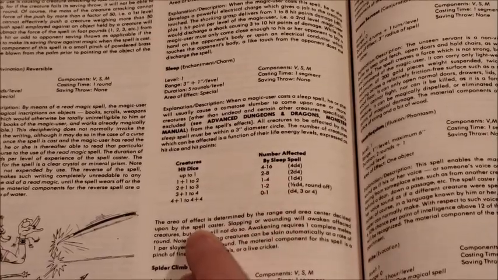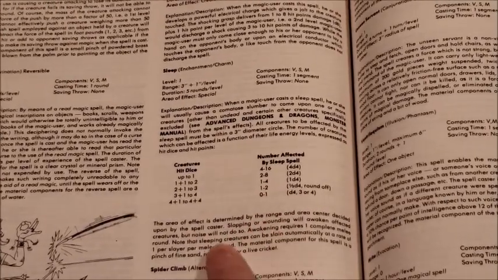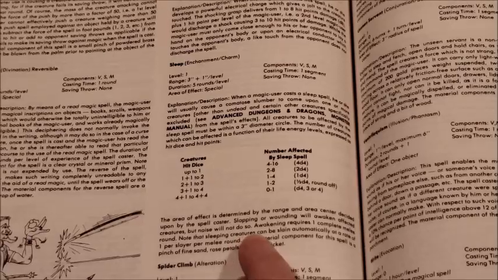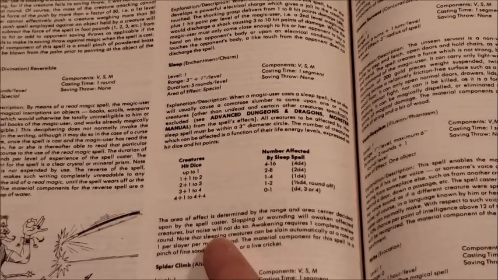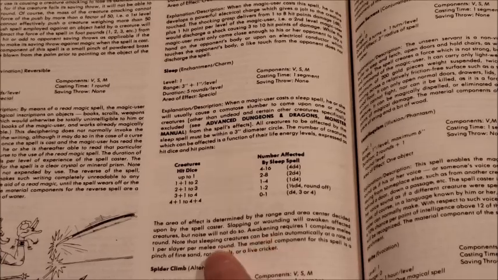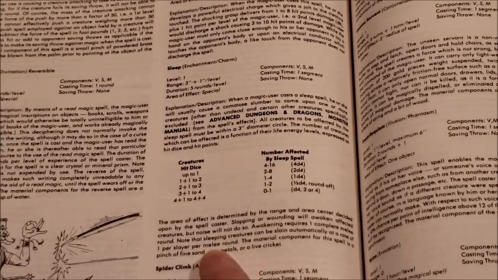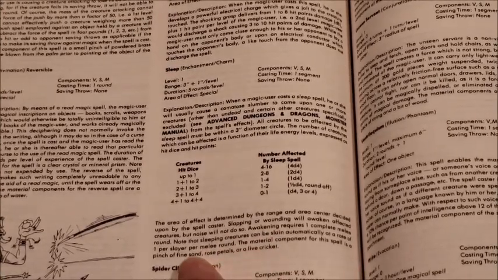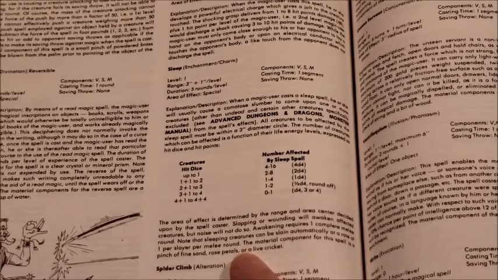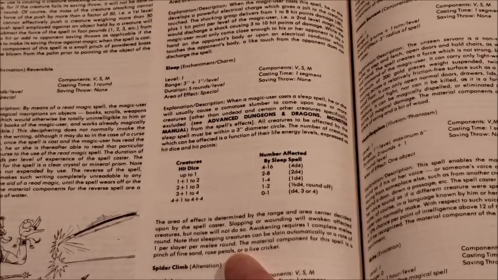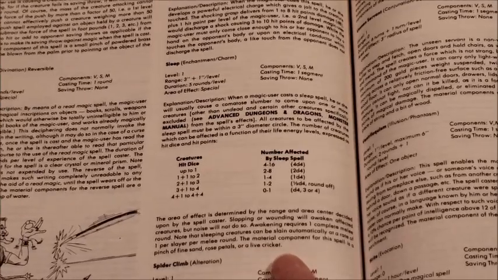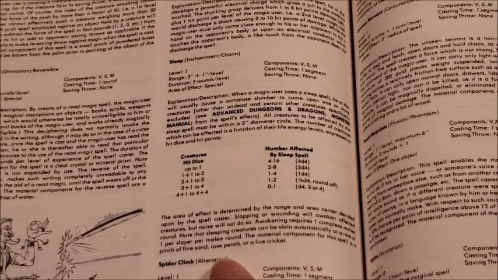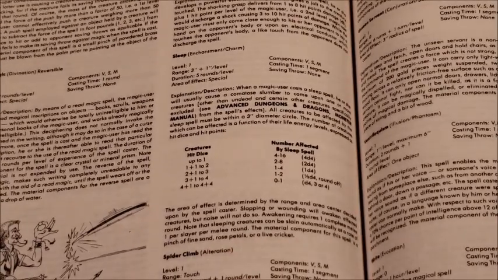It says down here, the area of effect is determined by the range and area center decided upon by the spellcaster. Slapping or wounding will awaken affected creatures, but noise will not do so. Awakening requires 1 complete melee round. Note that sleeping creatures can be slain automatically at a rate of 1 per slayer per melee round. So if you have 5 people going out there per round, in 2 rounds you could take out 10 sleeping opponents. The material component for this spell is a pinch of fine sand, rose petals, or a live cricket.